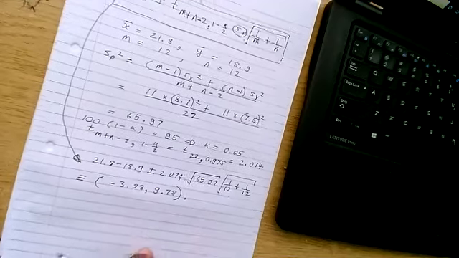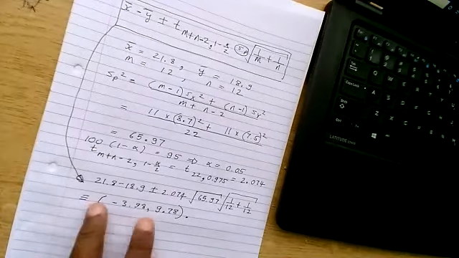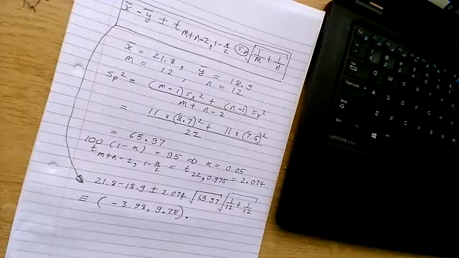So what you can conclude from this interval is that the mean absorption times for brands A and B are not significantly different. That's because of the fact that it contains the value 0, right? So the mean absorption times are not significantly different from each other. That's what you can conclude from this. Right.